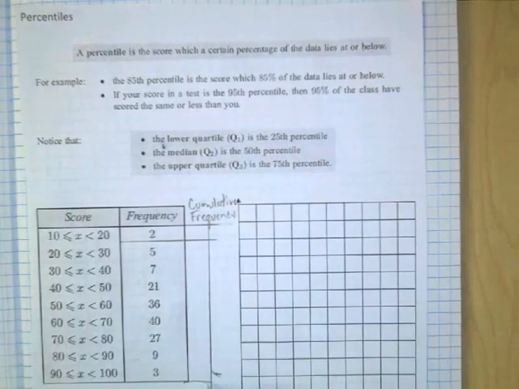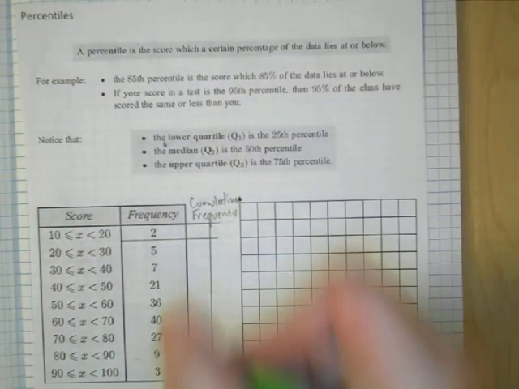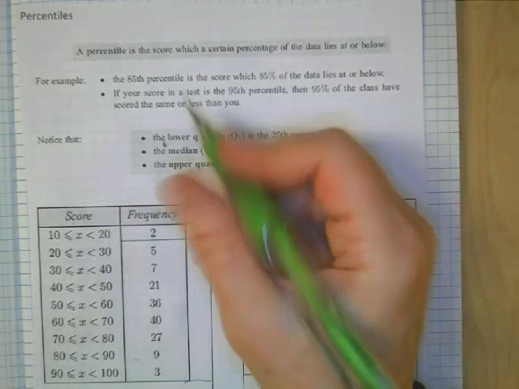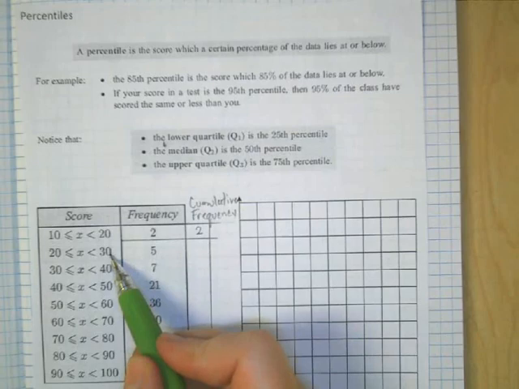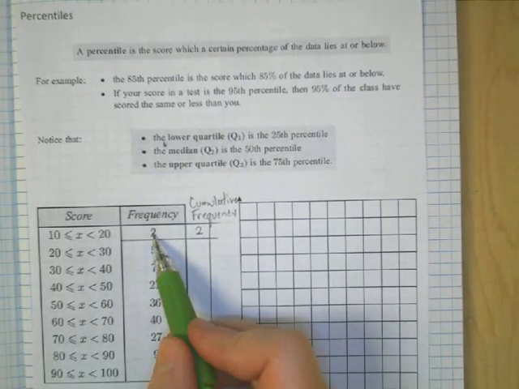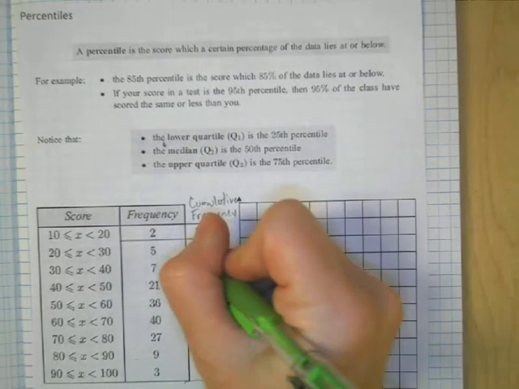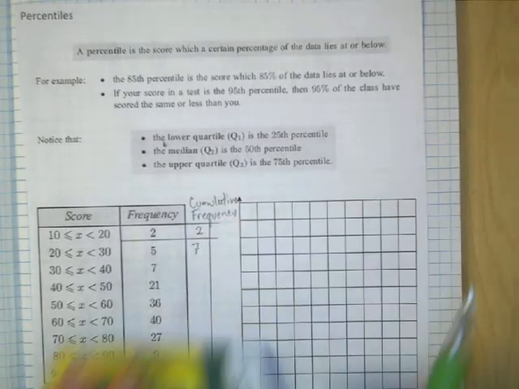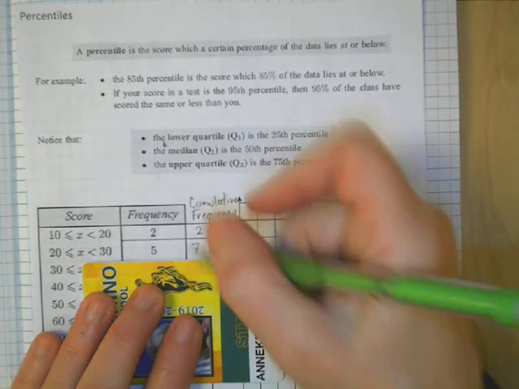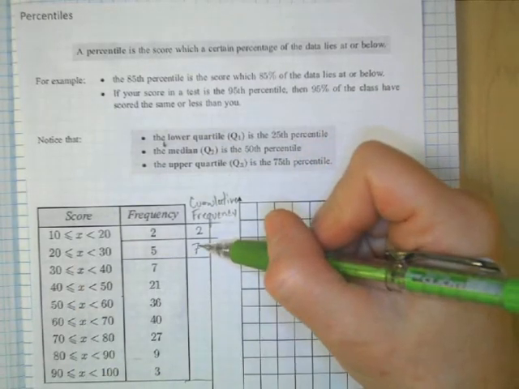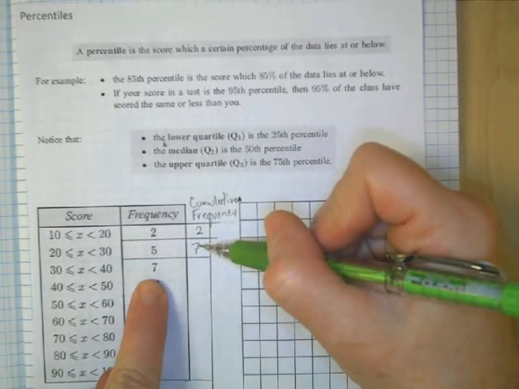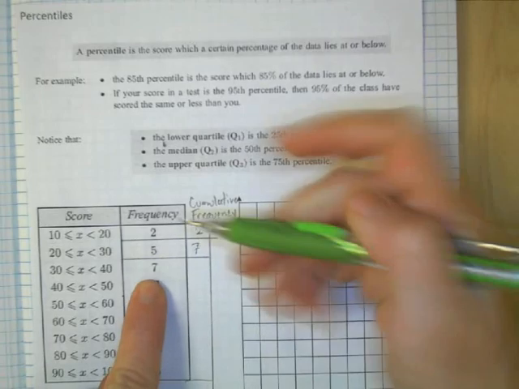All right, so cumulative frequency is how many students have scored less than 20? Well, 2. How many students altogether have scored less than 30? Well, that would be these 5 and these 2, so I'm going to add them together and get 7. How many students have scored less than 40? All of these 7 plus these 7 have scored less than 40. So 7 plus 7 is 14.